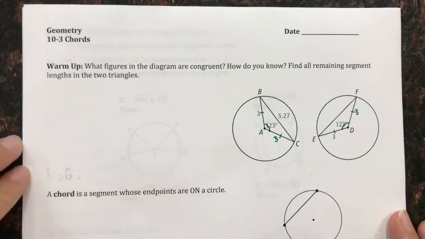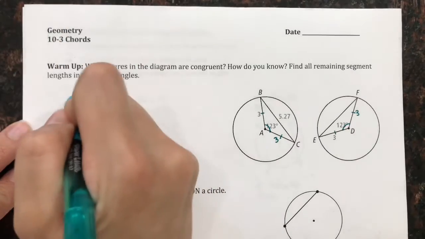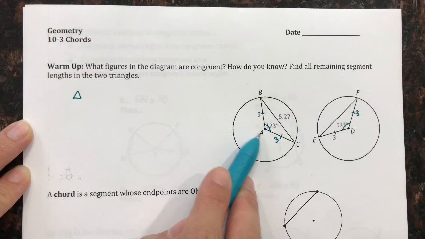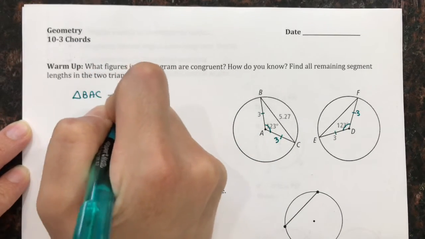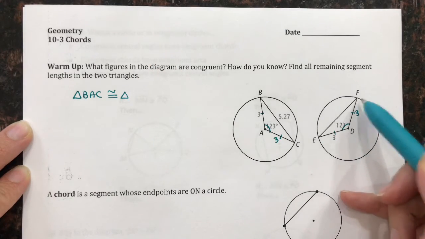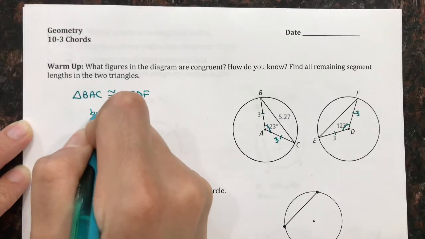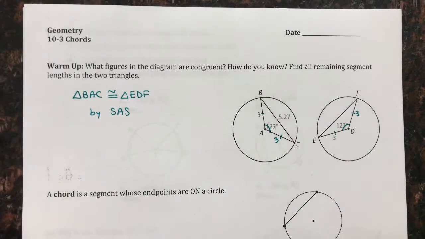So are the two triangles congruent? Well, they have to be. So triangle BAC is congruent to triangle EDF by side angle side. So we're bringing back the same triangle congruence as we saw earlier in the year.